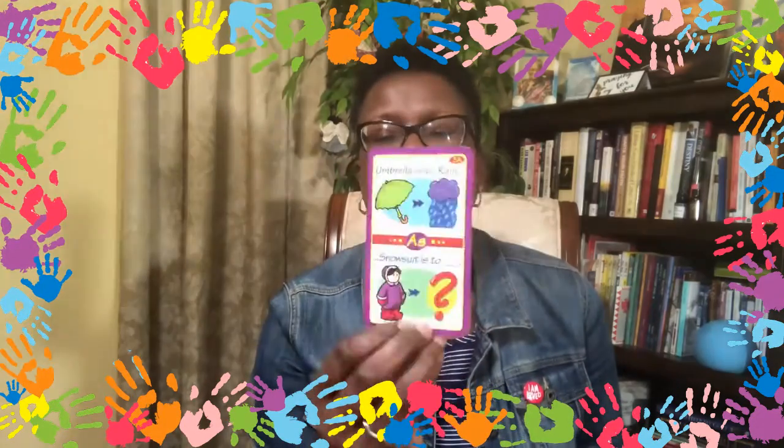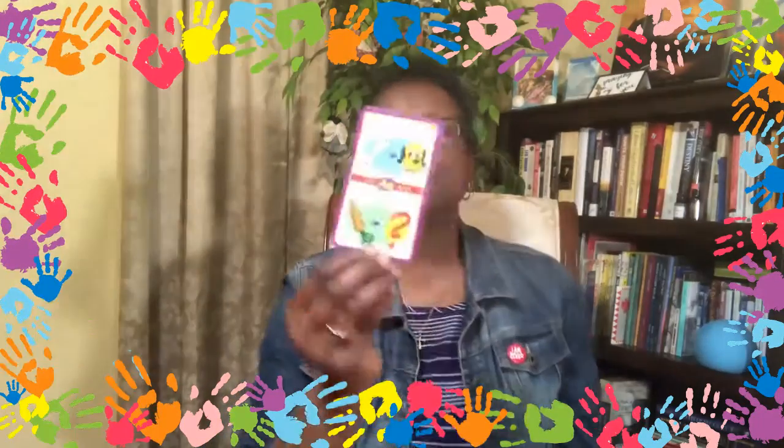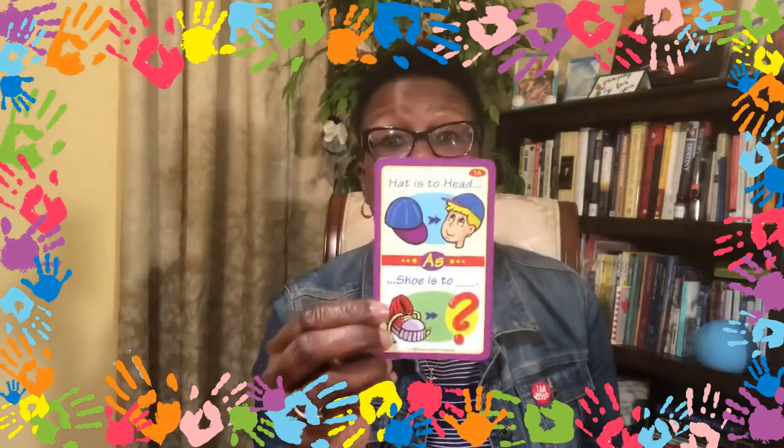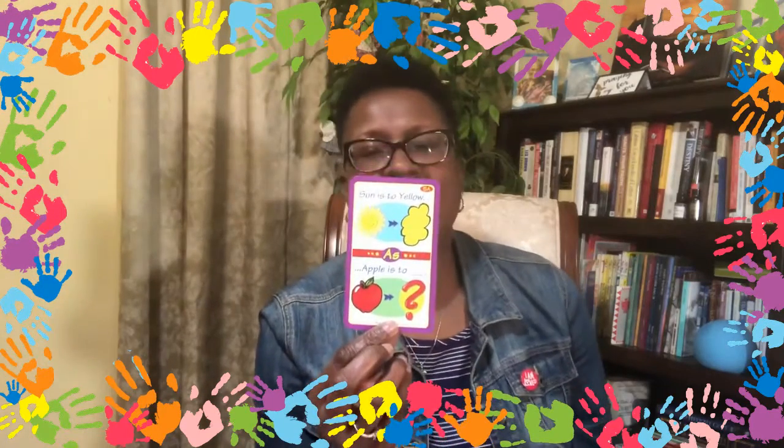And we did these. We've already done these. Let's try them again to see if you remember. Umbrella is to rain as snowsuit is to snow. Bone is to dog as carrot is to rabbit. You know this one too. Hat is to head as shoe is to foot. And last one. You know this one. Sun is to yellow as apple is to red. Very good listening. Very good thinking.